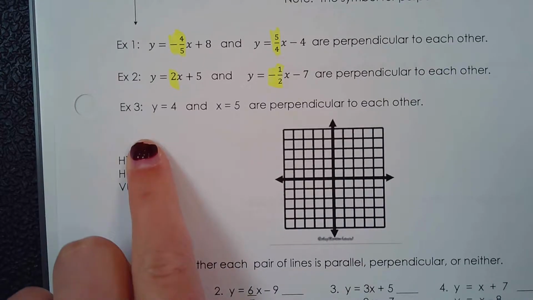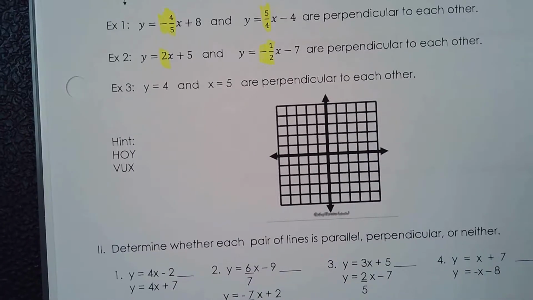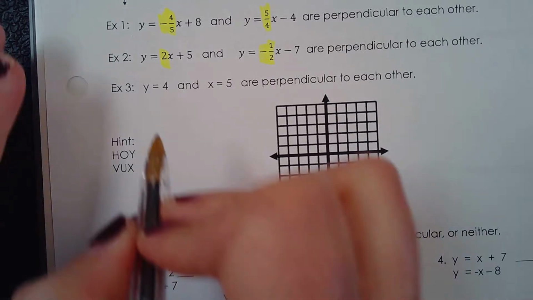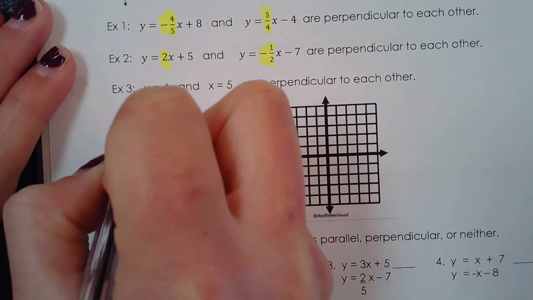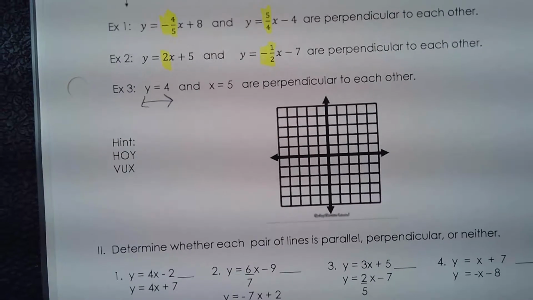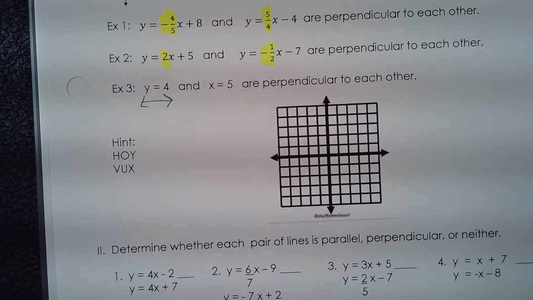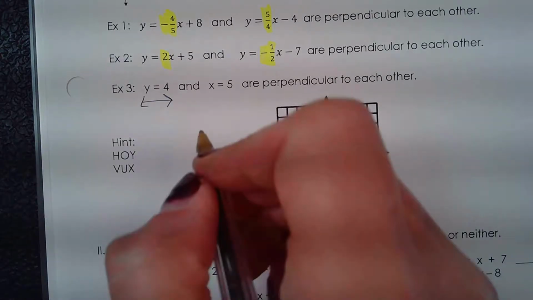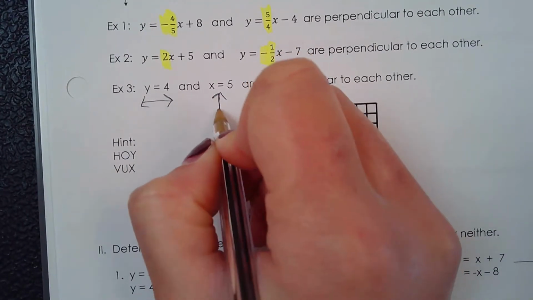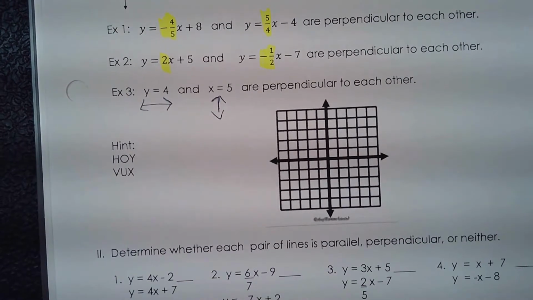So then the last part, we've got y equals 4. If you have y equals some number, what kind of line is that? That's horizontal, so that's going to go side to side. What if you've got x equals 5? Is it horizontal or vertical? Vertical, so up and down. So they're going to be perpendicular. If you have one of these and one of these, they're perpendicular every single time.